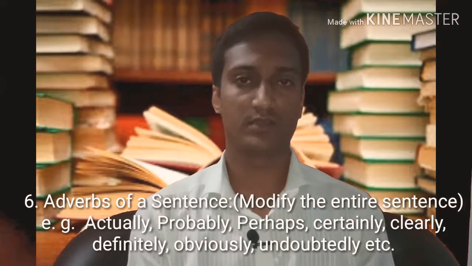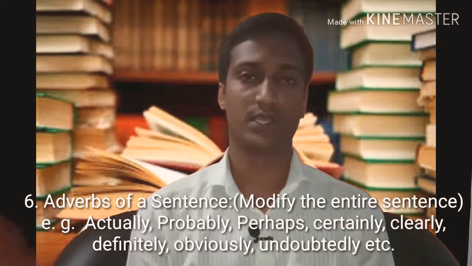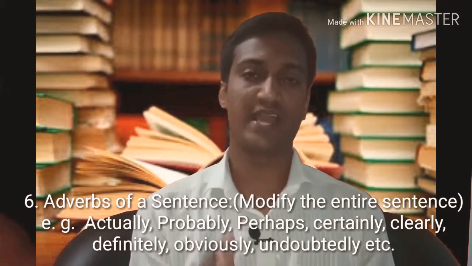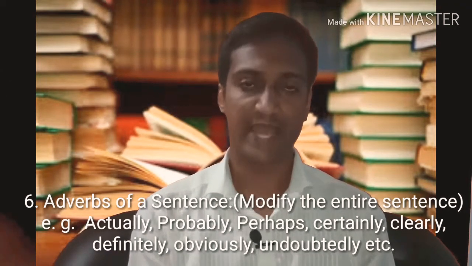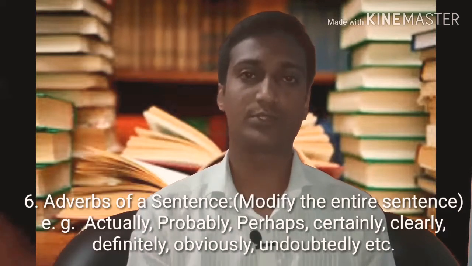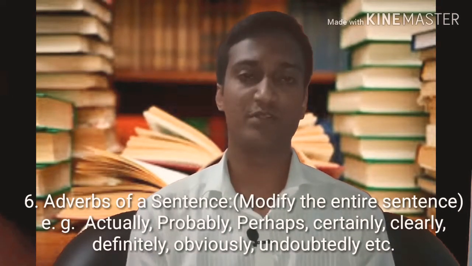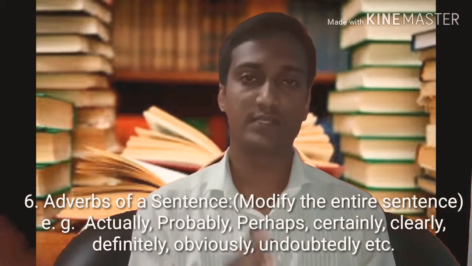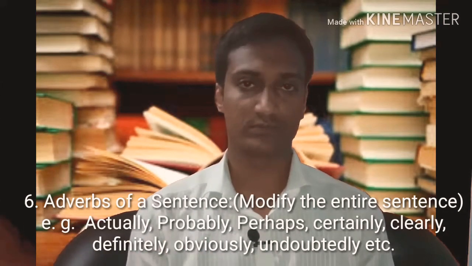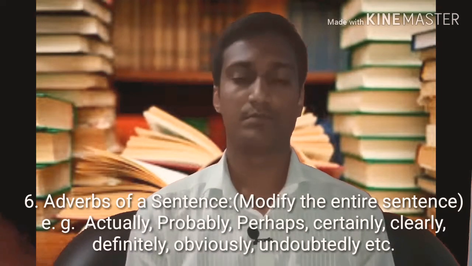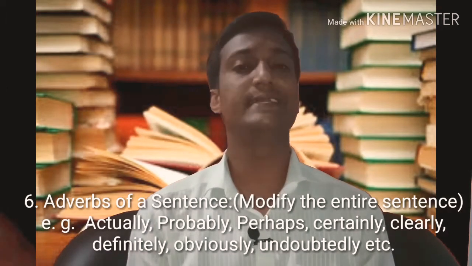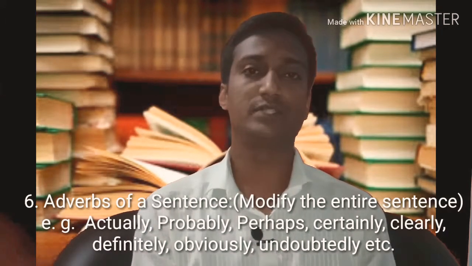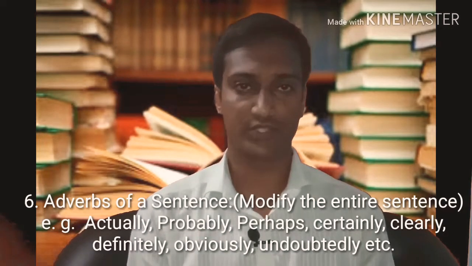Now the last type of adverb is called adverbs of sentence. These adverbs modify the entire sentence, and the examples are certainly, perhaps, probably, clearly, undoubtedly, etc. They completely modify the whole sentence. He will certainly win the match. Perhaps you are true. She will clearly explain that matter. Undoubtedly, he is the winner of the match.